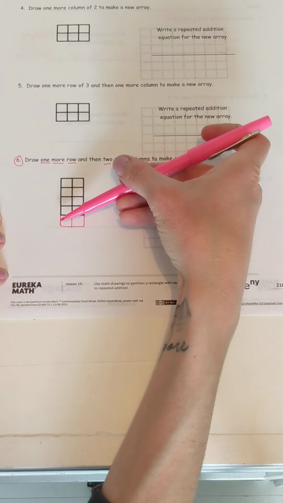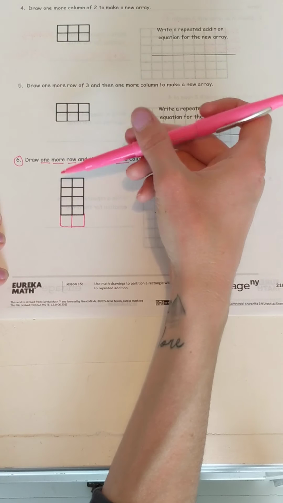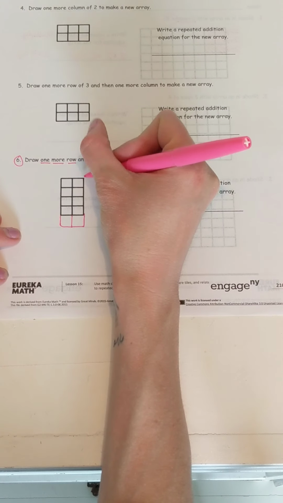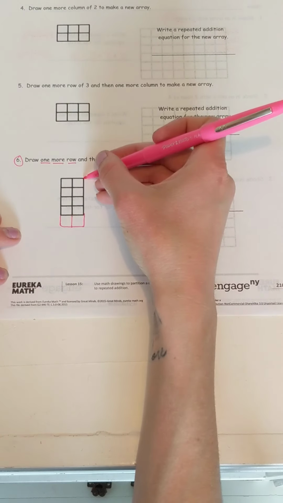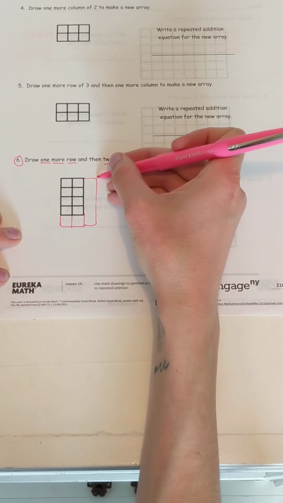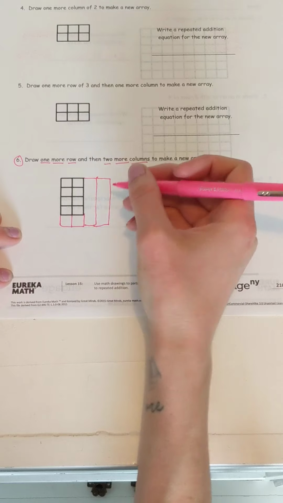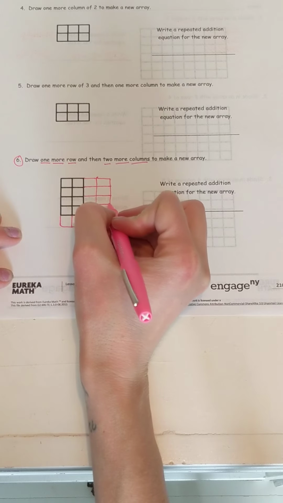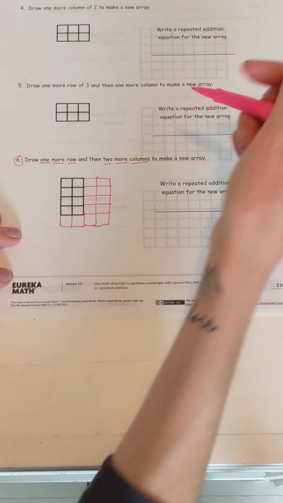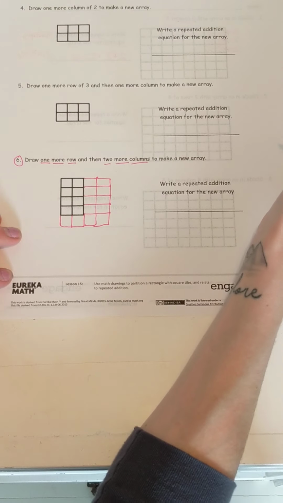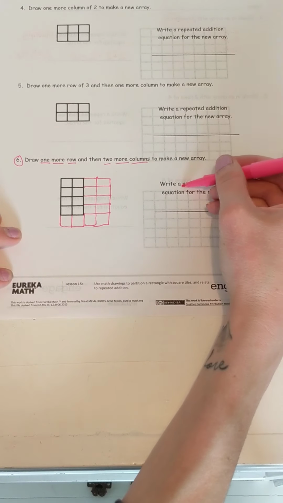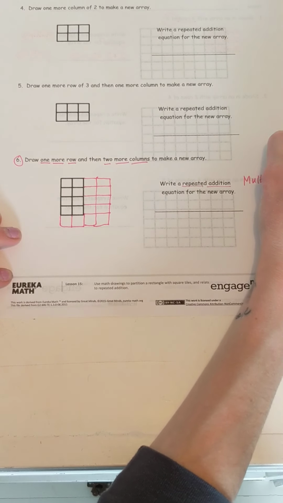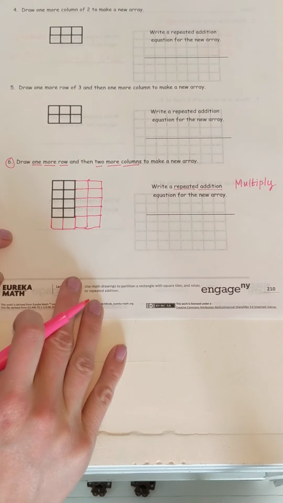Then 2 more columns. Oh my gosh, since I just added this row, it's a good thing I did that first and I was listening to my directions and following them so carefully, because now I need to add 2 more columns. Columns are up and down. So I'm going to go 1 more column, 2 more columns. Okay, and then I'm just going to draw my lines across to make it match the rest of my array. I definitely have a new array. That one's big. Write a repeated addition equation to show it. Also, please try to multiply to work on your facts.